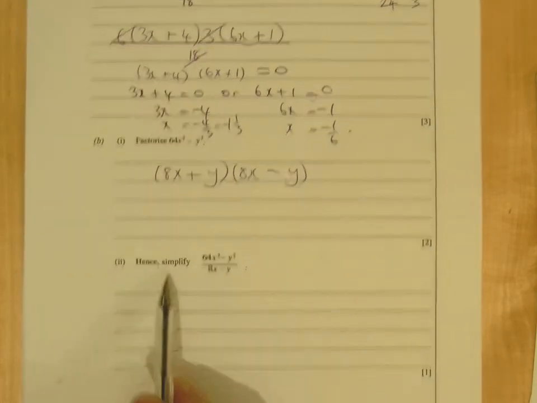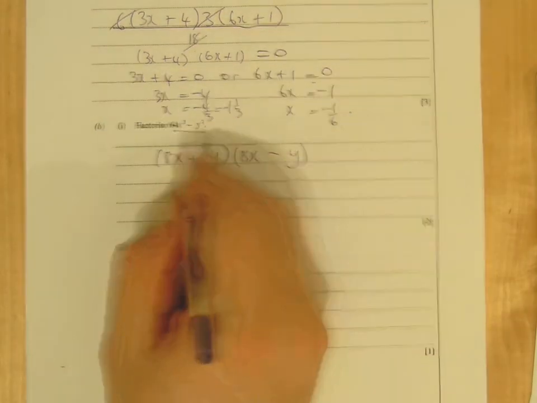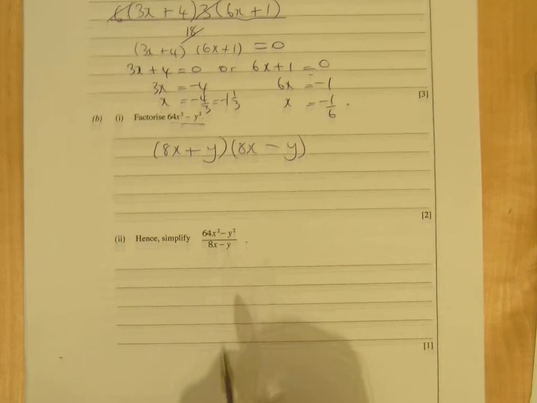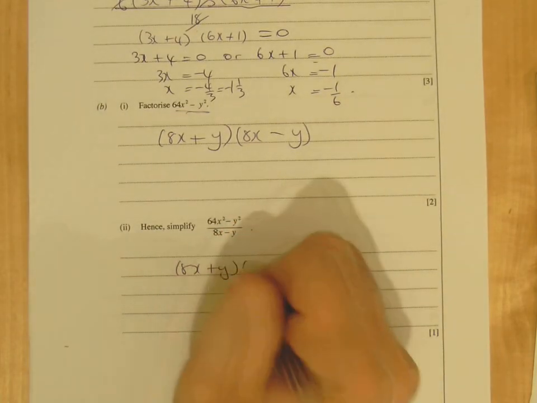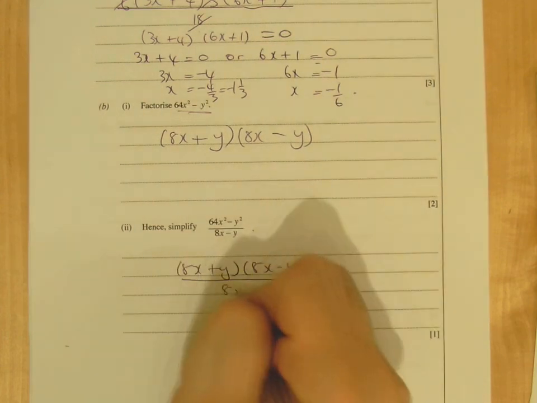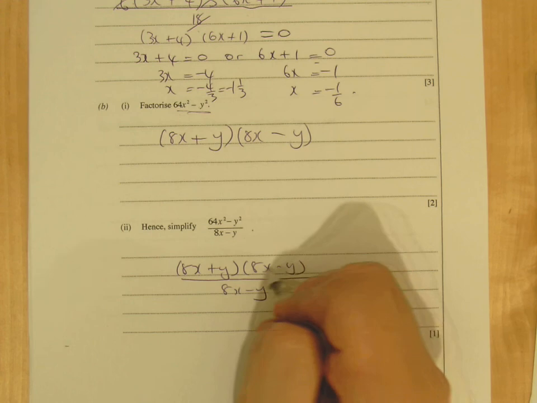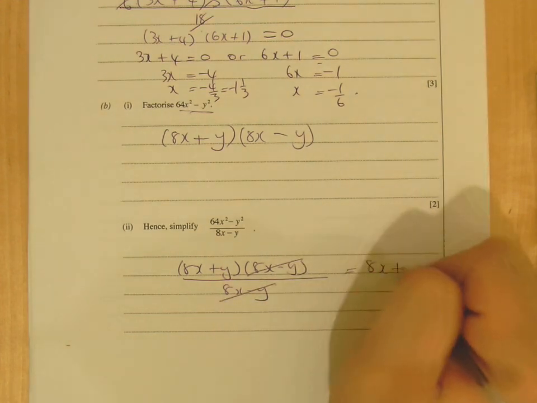It says then, hence simplify this. So we're going to use this answer. If you notice, this here is just what we've got here. So we'll have 8x plus y, 8x minus y on the top instead, all over 8x minus y. And you notice that this bracket here is identical to this bracket. They cancel, so you're left with 8x plus y.